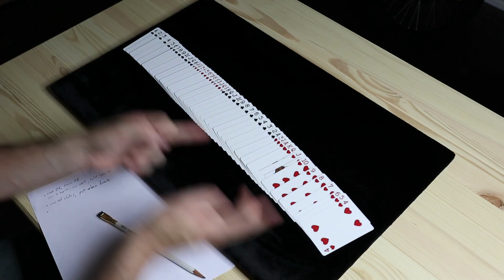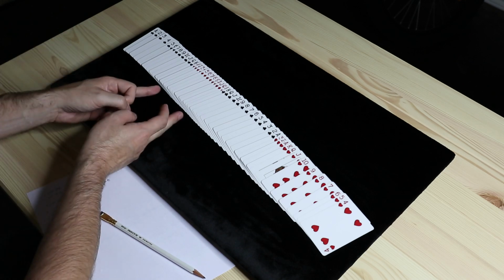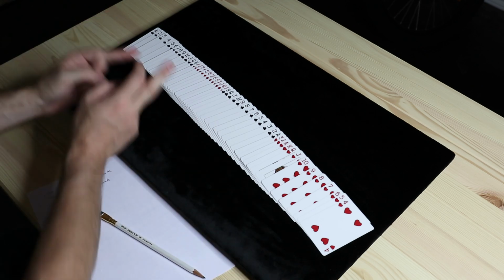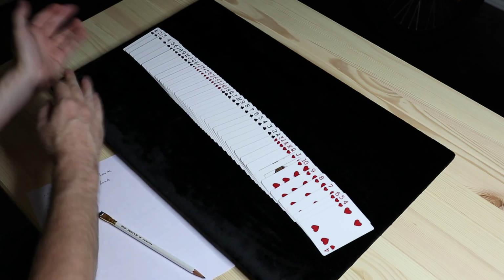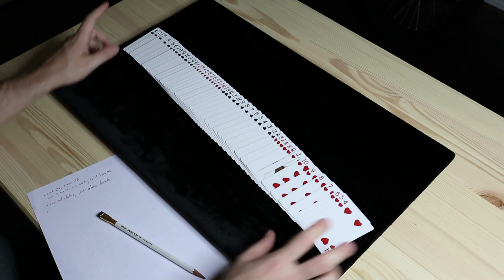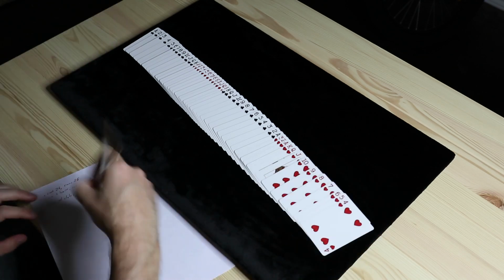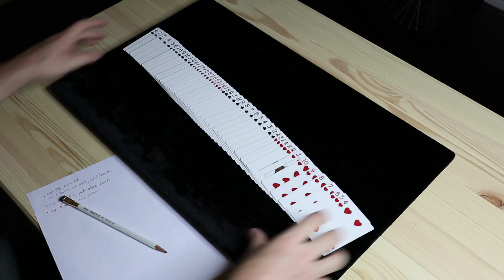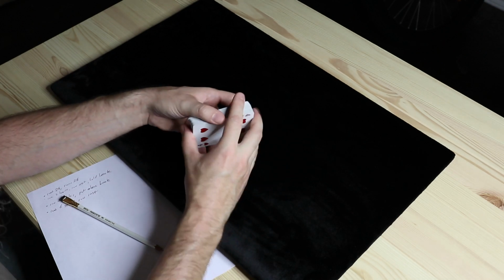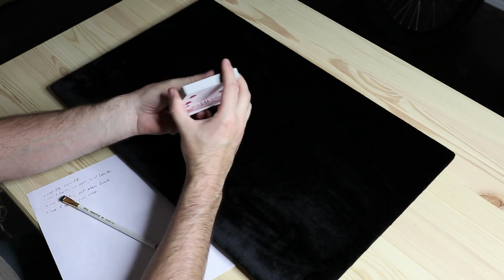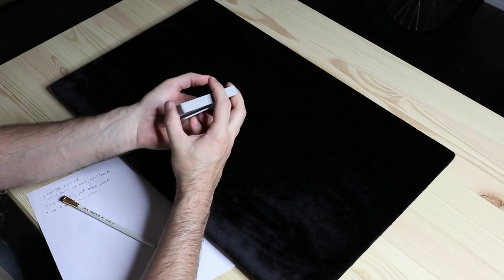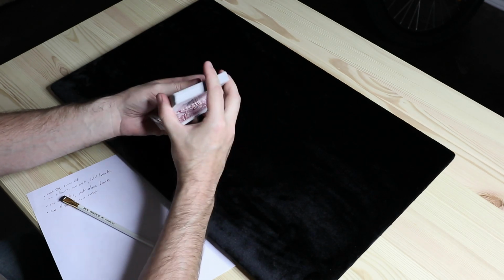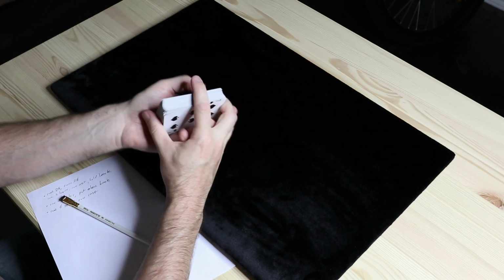Clubs, hearts, spades, diamonds. Oh, this is even easier. Clubs, hearts, spades, diamonds. We can do the spades, we can do the diamonds. They'll end up where we want them. So for the spades, we're gonna run 6 spades, then we're gonna run the rest of them. Ace, 2, 3, 4, 5, 6. It can just go to the bottom. 7, 8, 9, 10, jack, queen, king. Can go to the bottom.